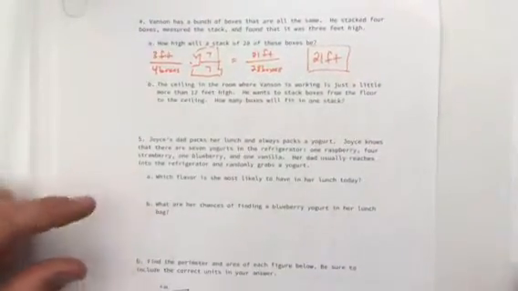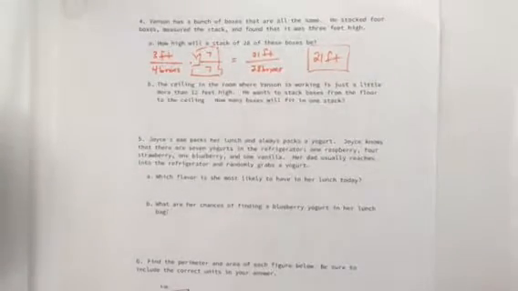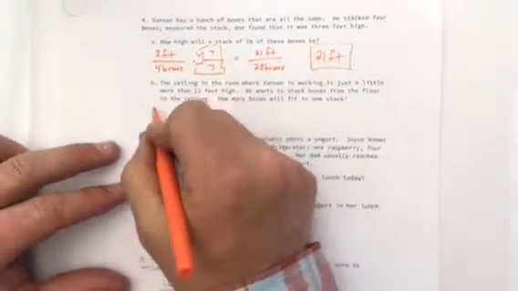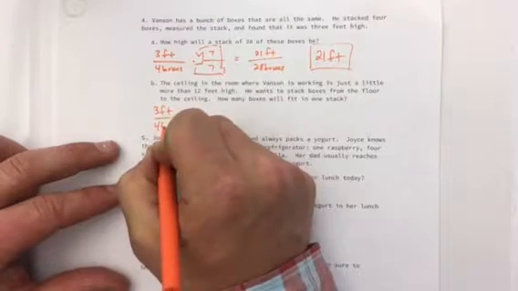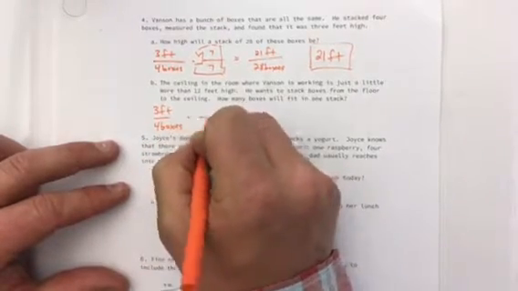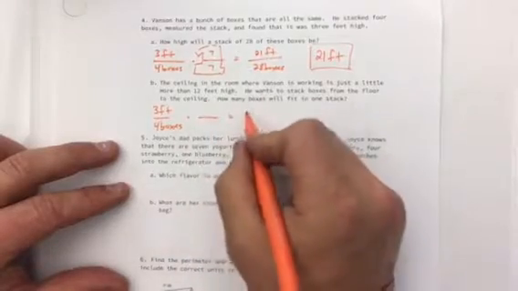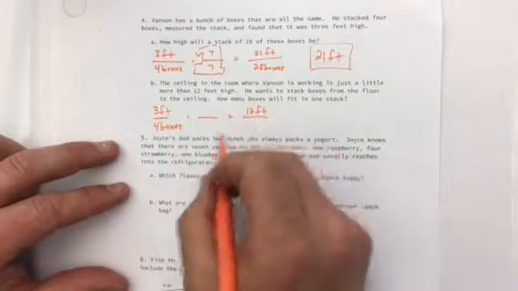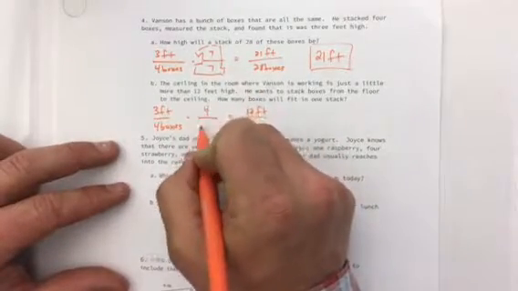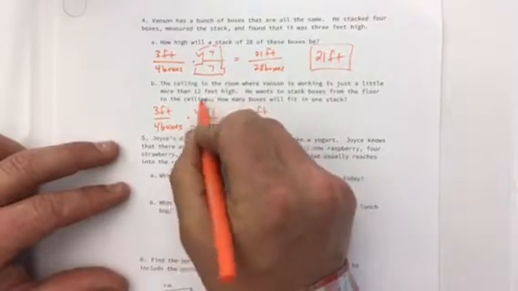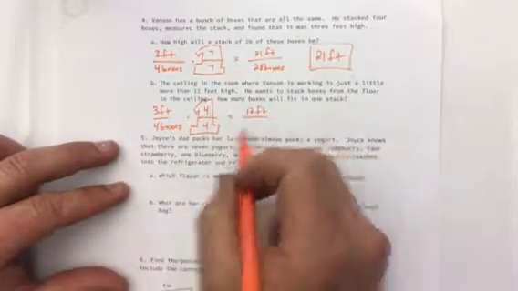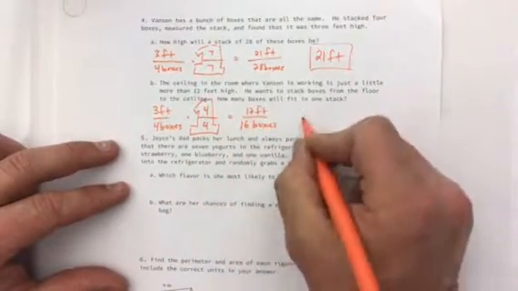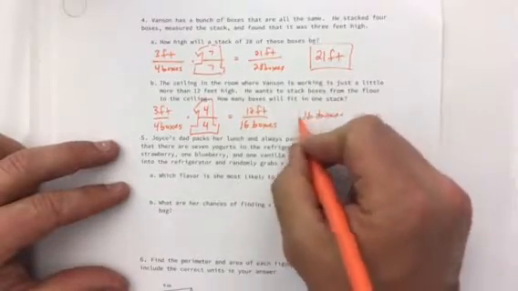The ceiling in the room where Vanson is working is just a little more than 12 feet high. He wants to stack boxes from the floor to the ceiling. How many boxes will fit in one stack? Well, they're the same boxes, so it's 3 feet is 4 boxes. Multiply by some giant 1, but now I want 12 feet. So that's my numerator. Notice I keep my feet, boxes, boxes, feet. So my giant 1 is going to be 4 over 4, because I know it has to be 4 because 3 times 4 is 12. 4 boxes times 4 is 16 boxes. So the answer is 16 boxes.